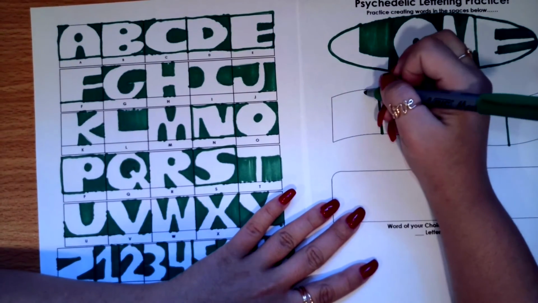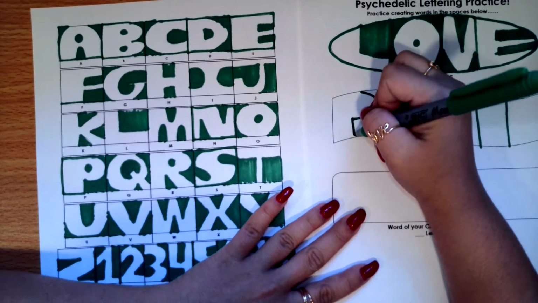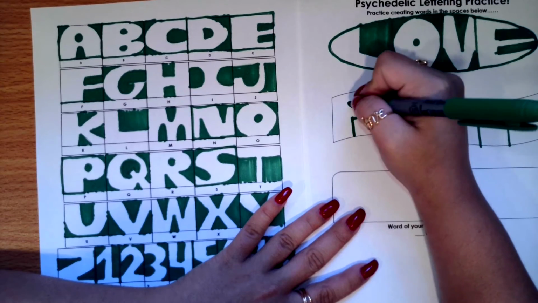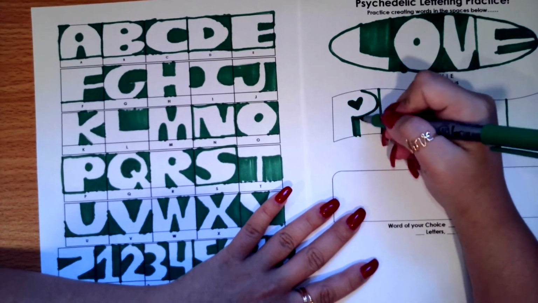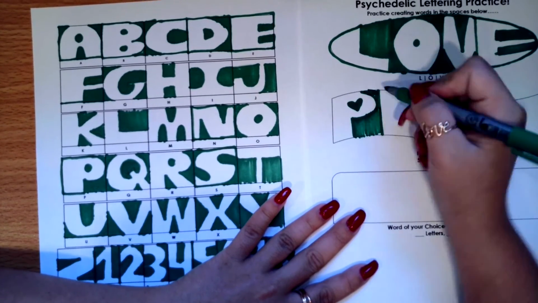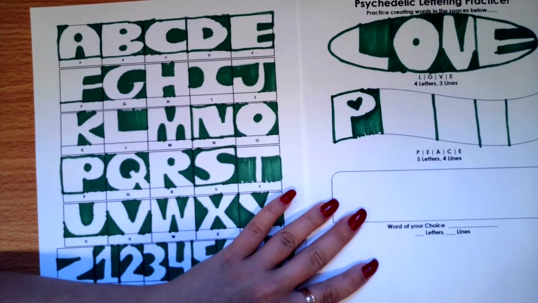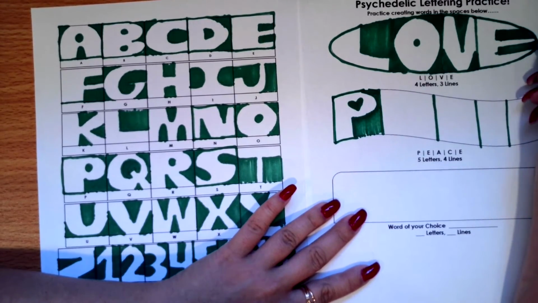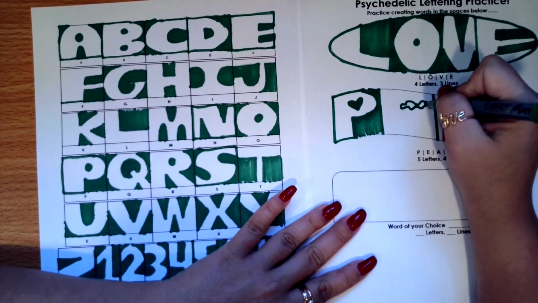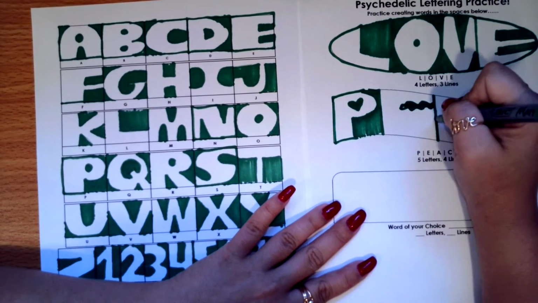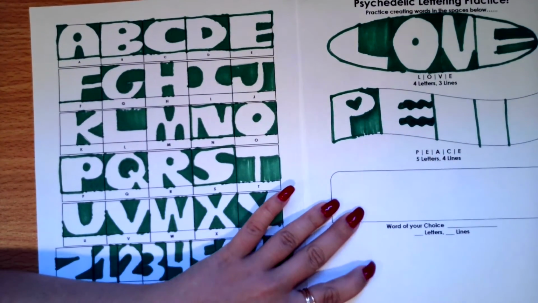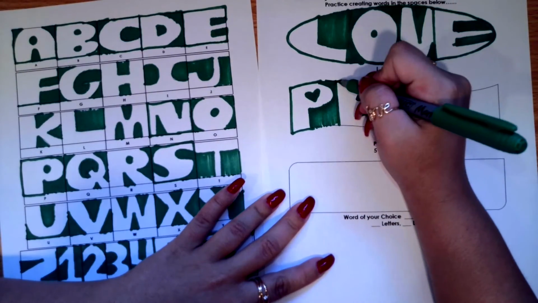So for P, and this one I'm going to make fancy, do a heart instead of a circle for the opening in my P, because this is practice. If you want to try doing it a little bit different, you can definitely do that. So we have our P, then our E. So this one I did really squared. So let's do this one with wavy lines. P, E. There we go. Switching it up, trying something new.